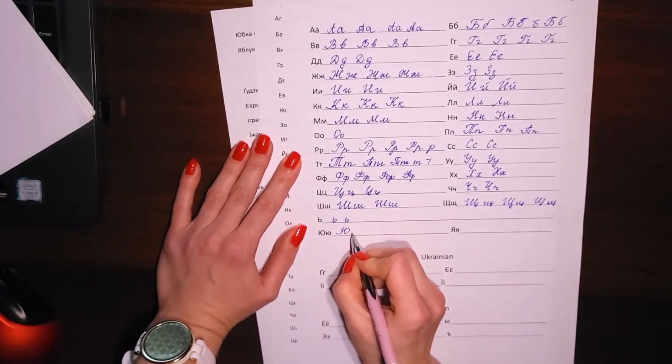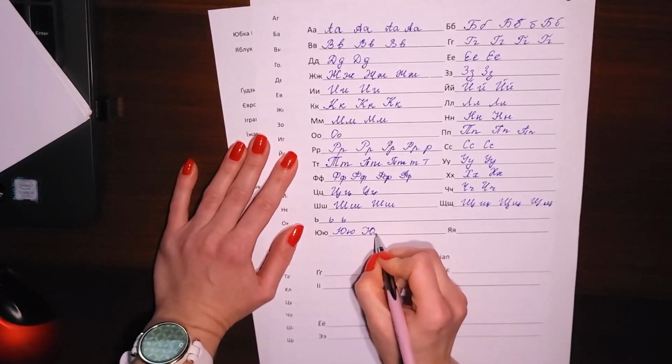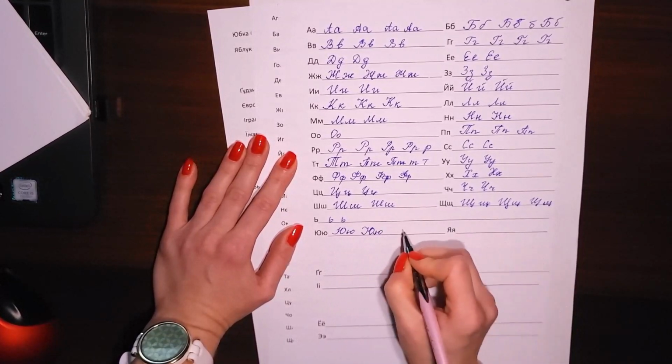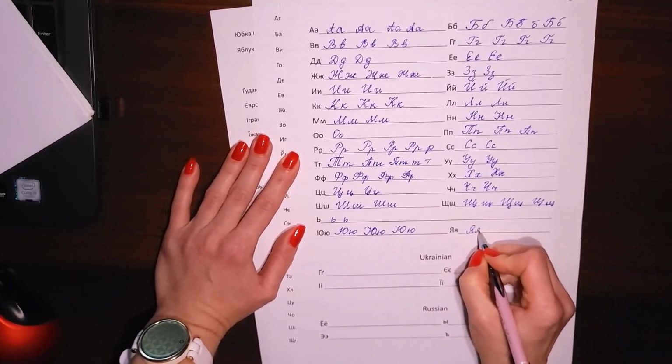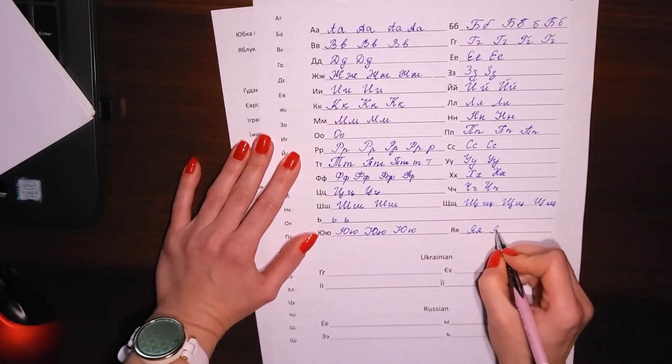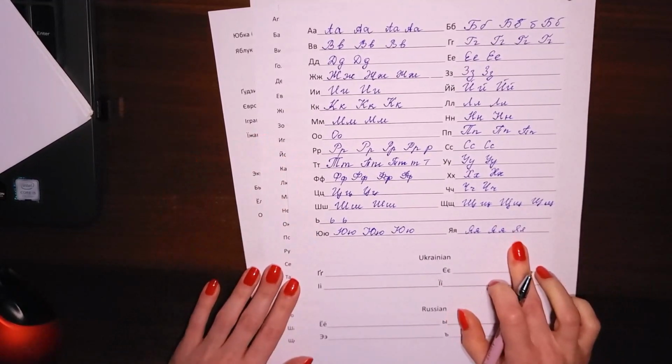U, or I write like this. Or ya, big and small. Or some people can write like this.